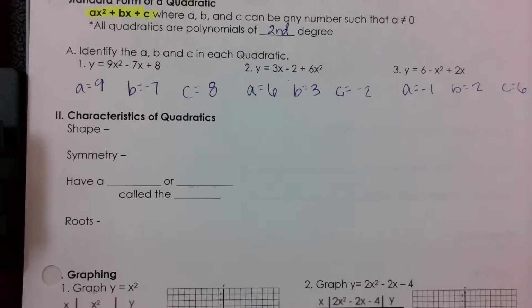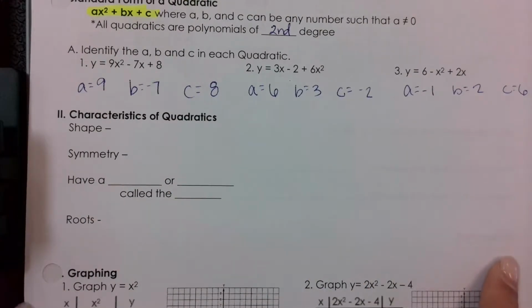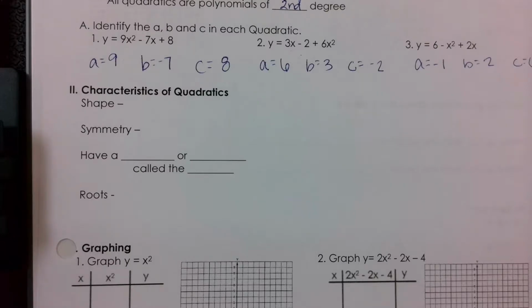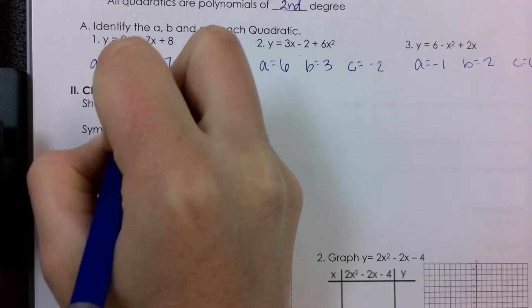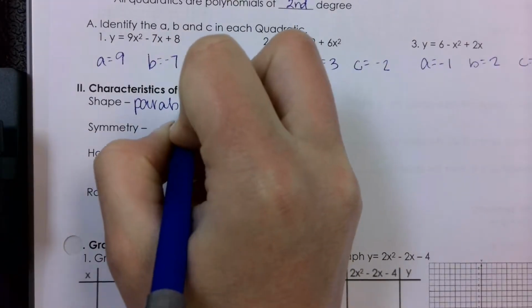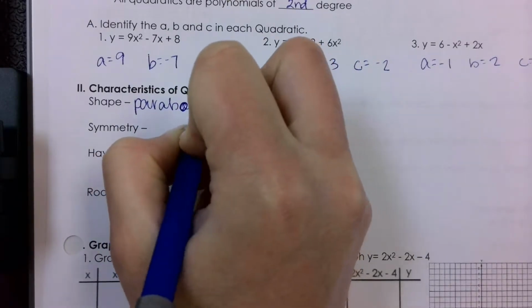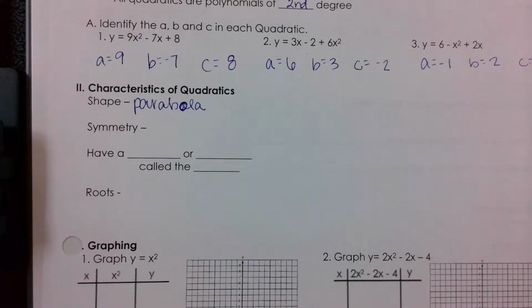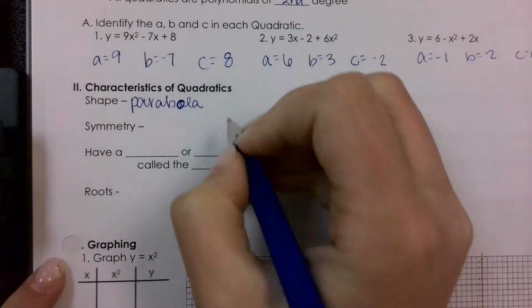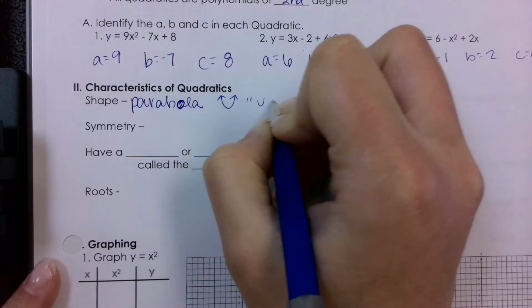So now we're going to start talking about all the characteristics. There's going to be a bunch of stuff here, and I'm going to write a bunch of extra stuff here. So anything that I write, you should write it as well, okay? So this shape of a quadratic, we have a fancy word for that. It's called a parabola. But a parabola is how you say that properly. P-A-R-A-B-O-L-A. So that's just like a U shape, so it's going to look something like this. And we'll call that a U shape.